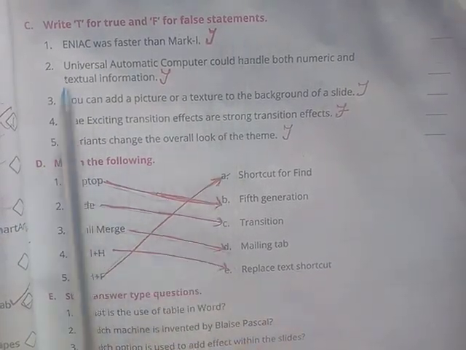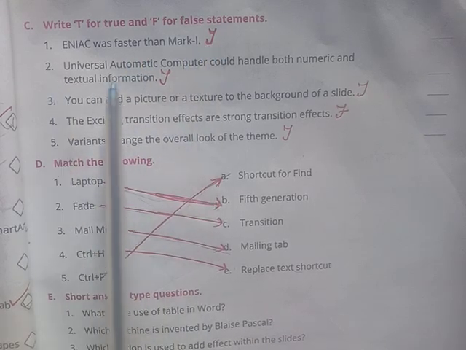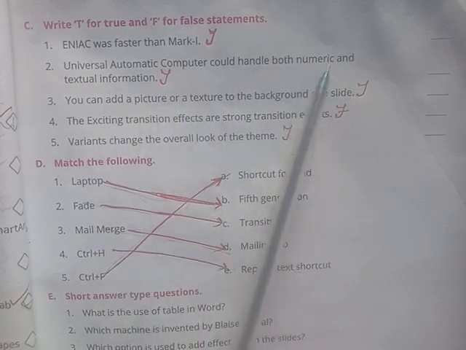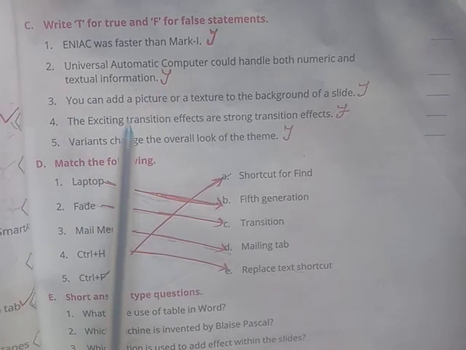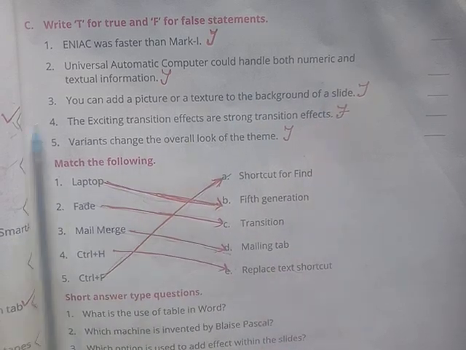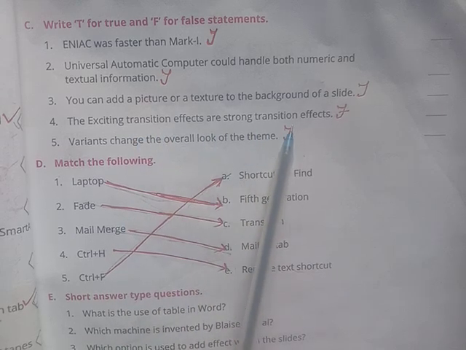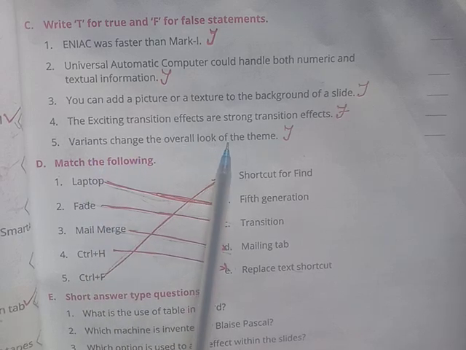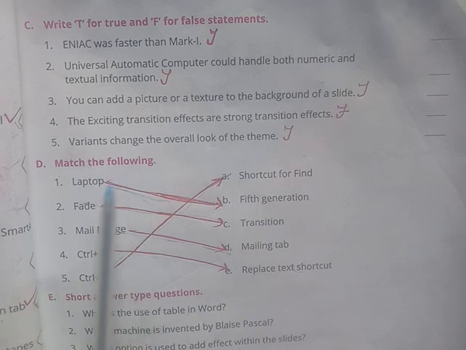C. Write true or false. First, ENIAC was faster than Mark 1. True. Second, universal automatic computer could handle both numeric and textual information. True. Third, you can add a picture or a texture to the background of a slide. True. Fourth, the exciting transition effect or strong transition effect. False. 5. Variants change the overall look of the theme. True.